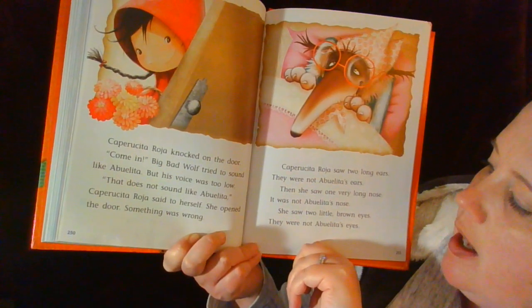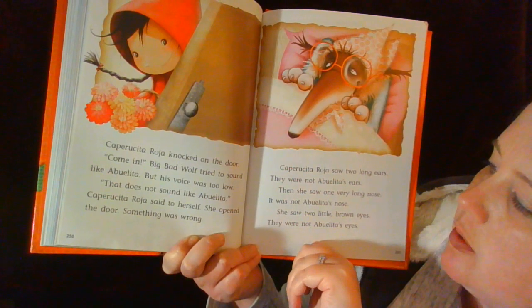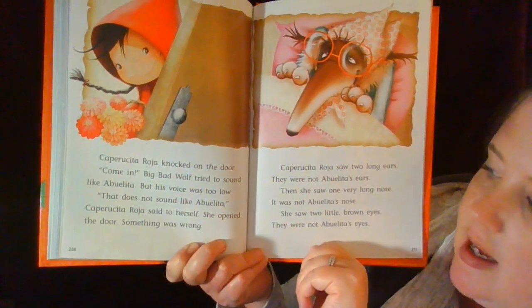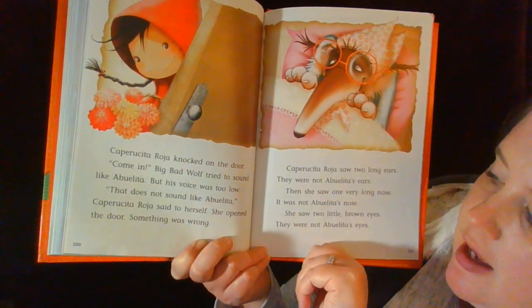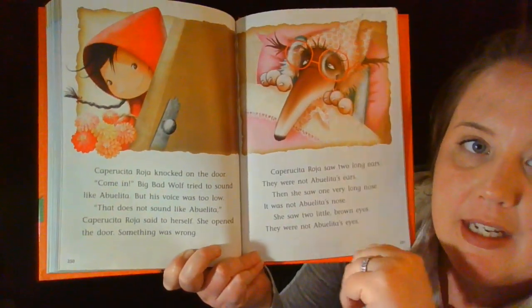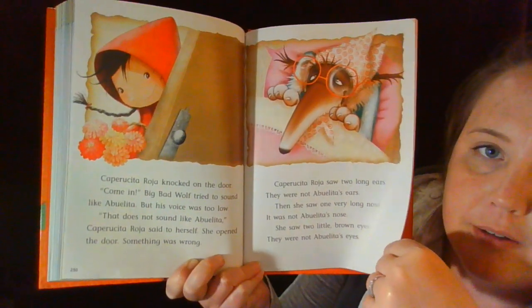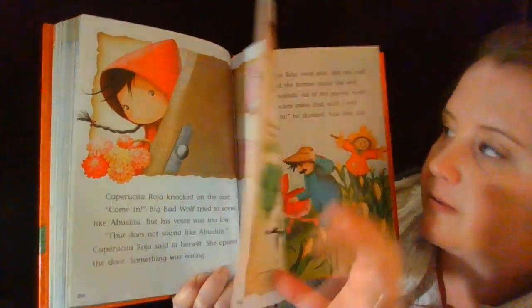Then she saw one very long nose. It was not Abuelita's nose. She saw two little brown eyes. They were not Abuelita's eyes. I think she's catching on.